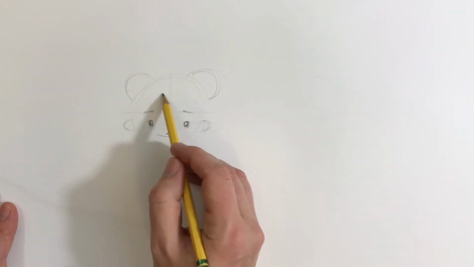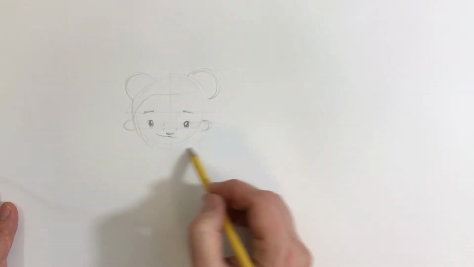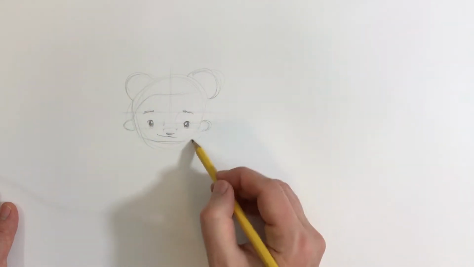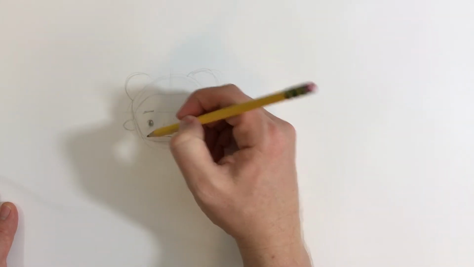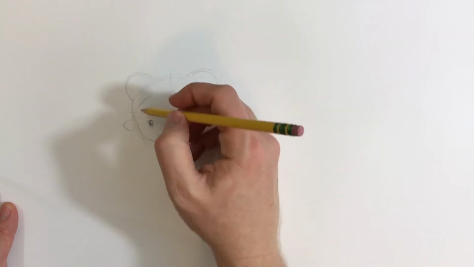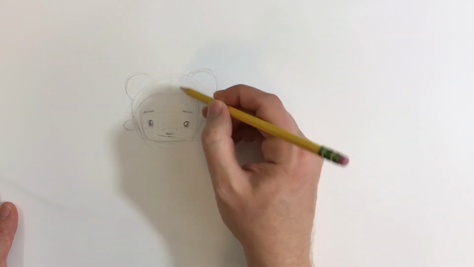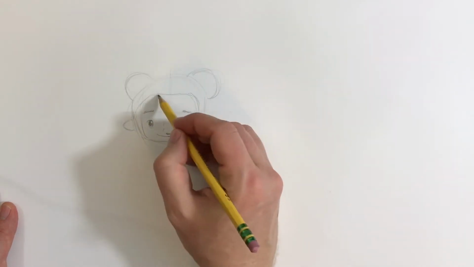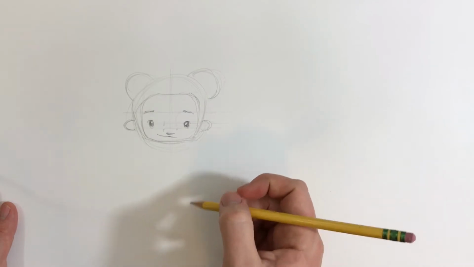I'm going to square out the chin. I tend to like square faces over round faces. That's just me. Yeah, I think it's looking cute.